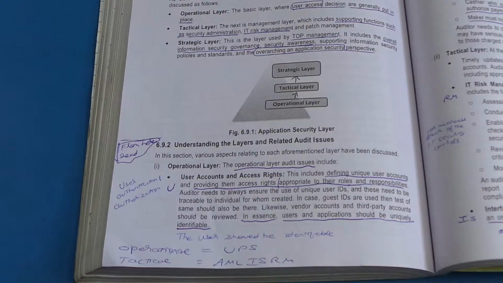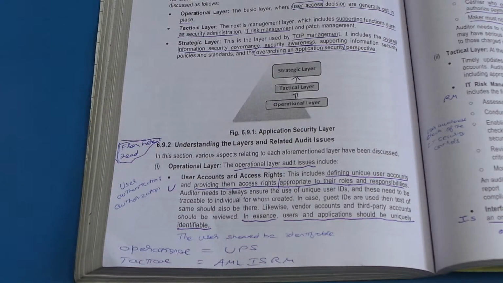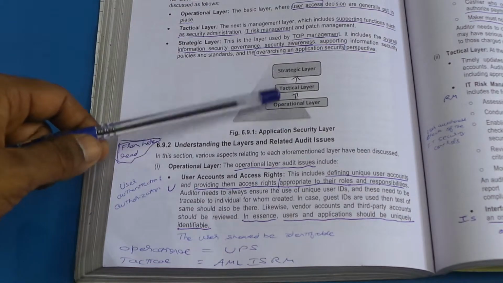And now we move on to the last two short forms of this chapter, and they deal with the issues in the operational layer and the tactical layer of the application security. If you look here, operational layer, tactical layer and strategic layer, and the short forms are in these two layers.